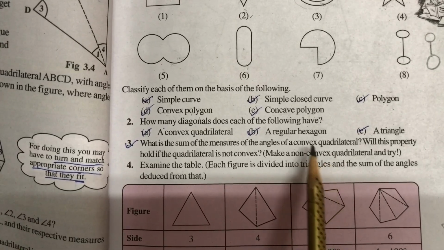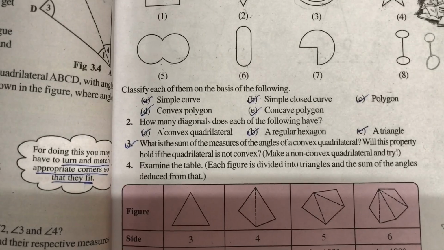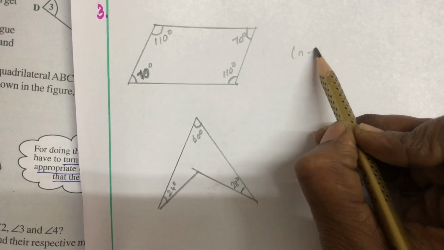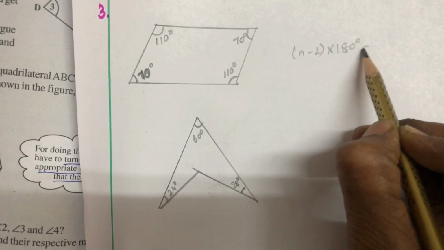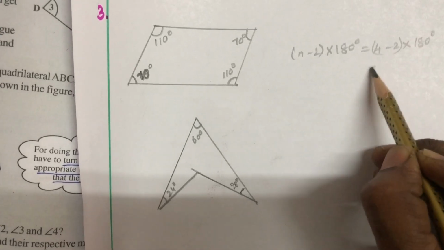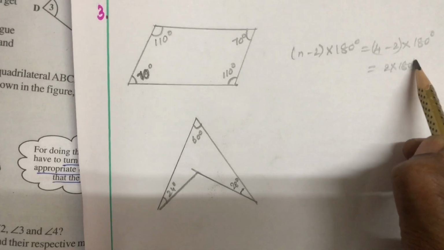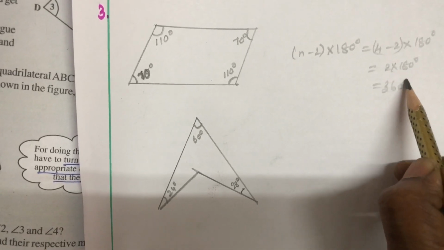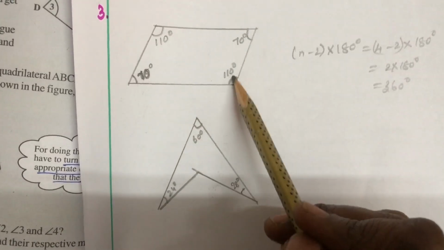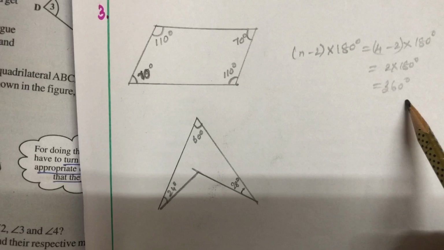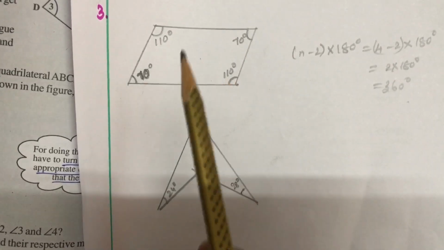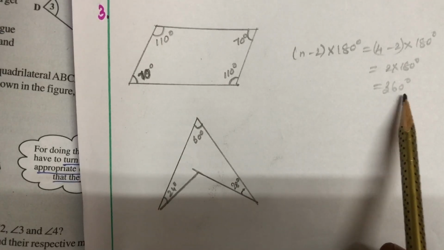Okay. So for a quadrilateral, it has 4 sides, n minus 2 into 180 degree, which is equal to 4 minus 2 into 180 degree, which is equal to 2 into 180 degree. This equals 360 degree. So if you, this is a parallelogram. If you add all these interior angles, it will give you 360 degree. So the sum of the interior angles of a quadrilateral is always 360 degree.